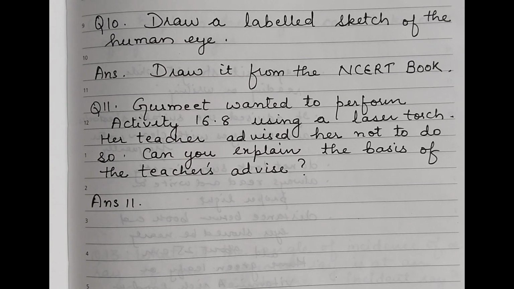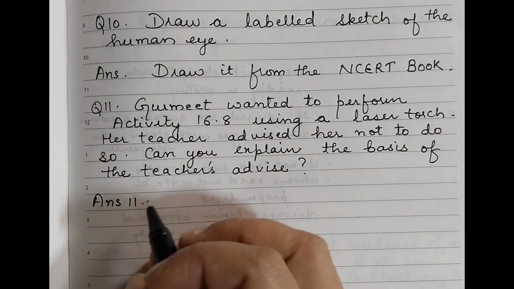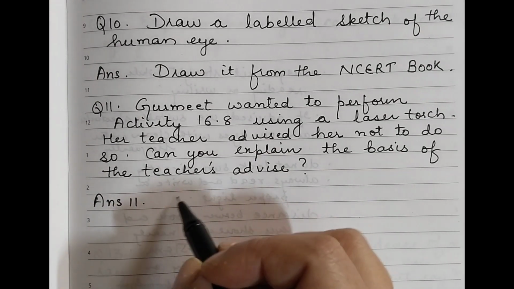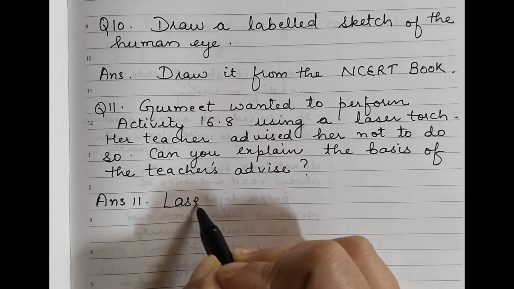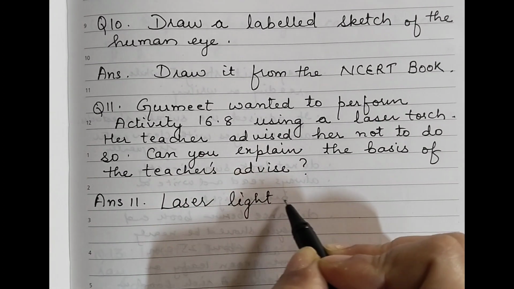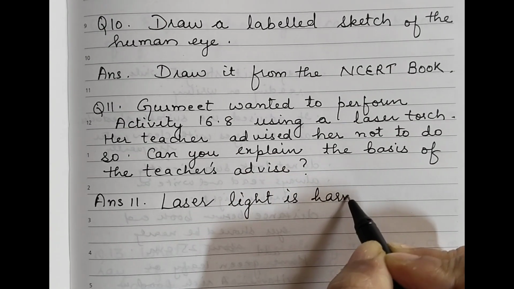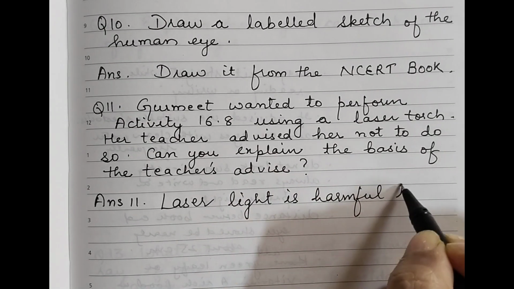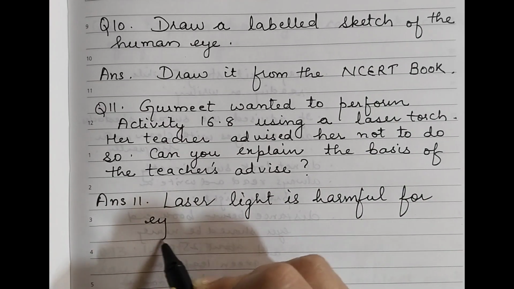Question number 11. Gurmeet wanted to perform activity 16.8 using a laser torch. Her teacher advised her not to do so. Can you explain the basis of the teacher's advice? Now, the basis of the teacher's advice is that laser light is harmful for eyes.